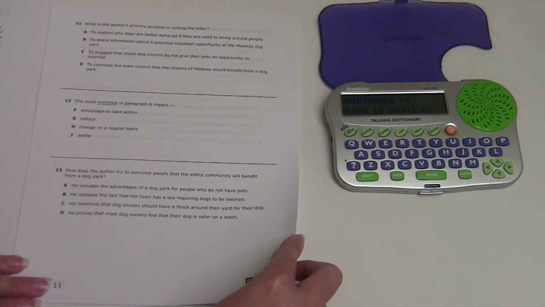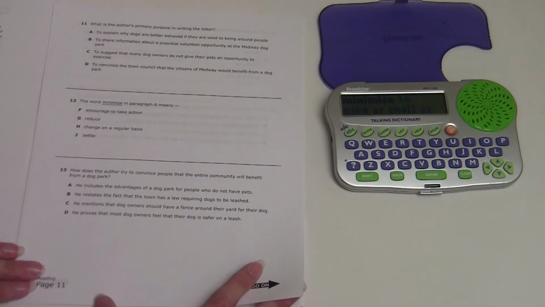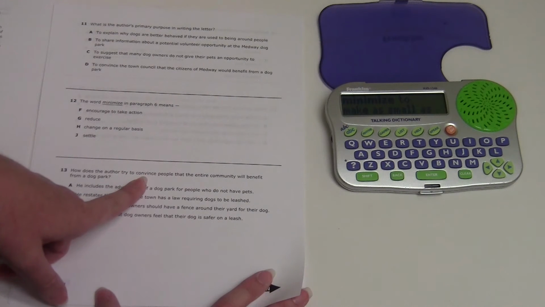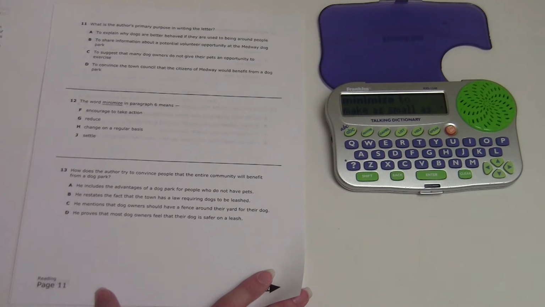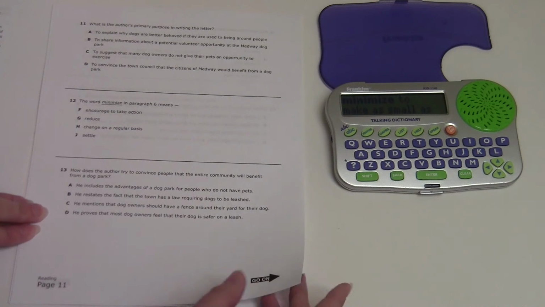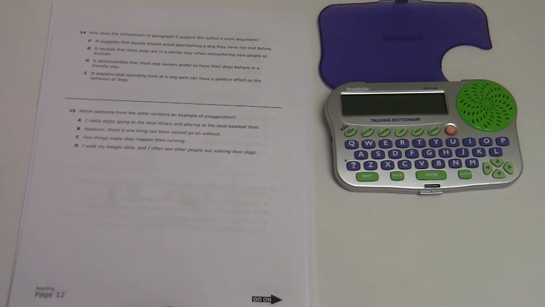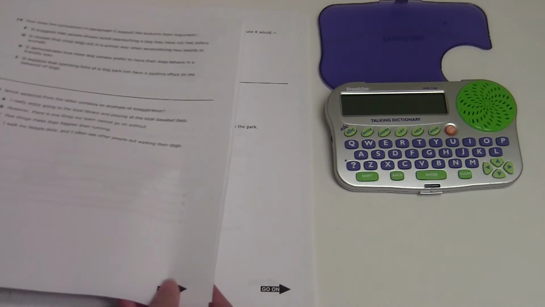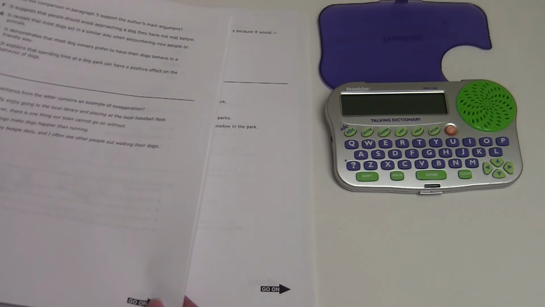How does the author try to convince people that the entire community will benefit from a dog park? Again, if they don't know the word convince, what does that mean? It's going to help them understand what this question is meaning. And it's going to make their chances of getting this question right a lot higher. So there are some questions that it may not help a whole lot with getting the exact answer. But if they don't understand words that are in the question, it definitely is going to help them increase their chances of getting it correct. But not all questions will you use the electronic dictionary for.